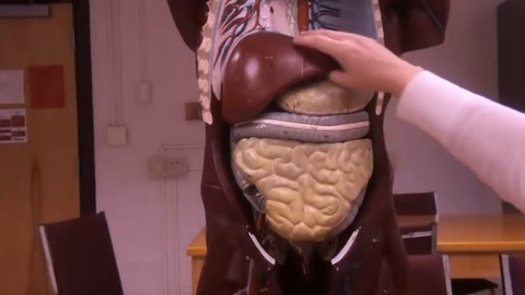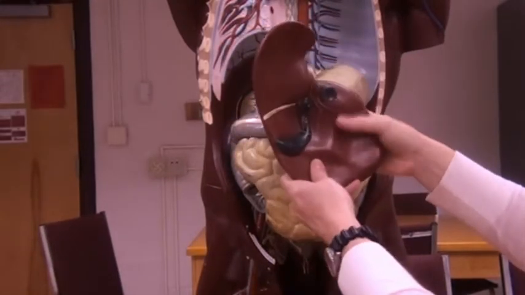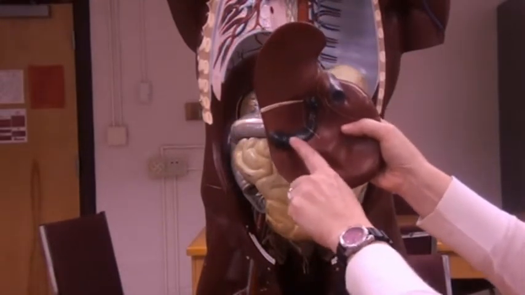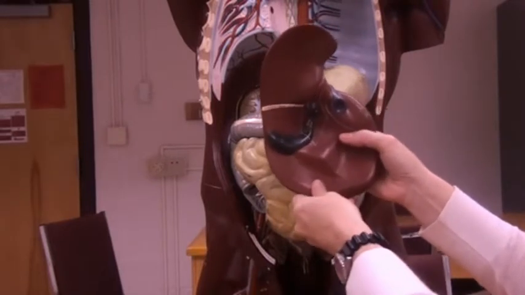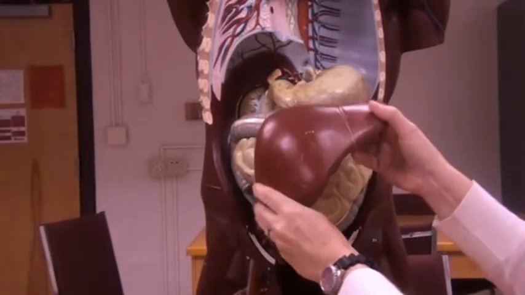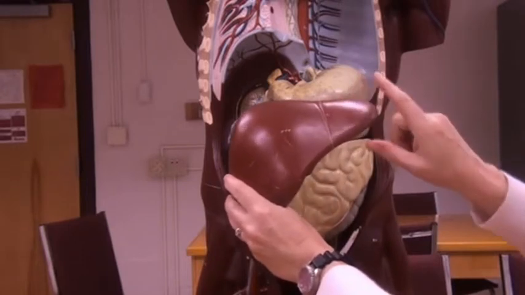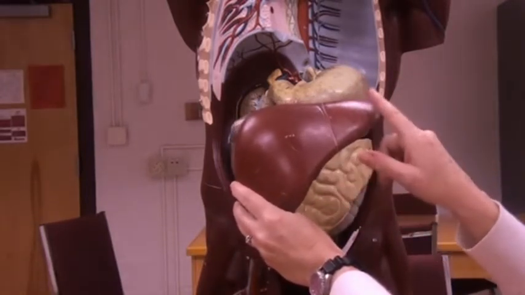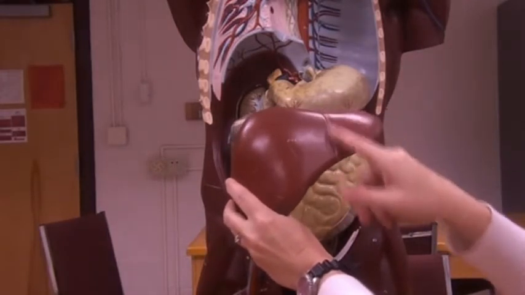So let's take it apart. Here we have liver, and if we look on the underside of the liver, this would be gallbladder. At this point, we do have our duct system, and we'll go over that in a little bit. This ligament here, that's dividing the liver into left lobe and right lobe. Remember, anatomical position would be falciform ligament.